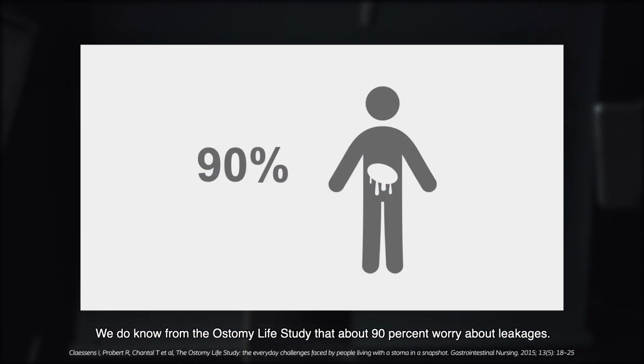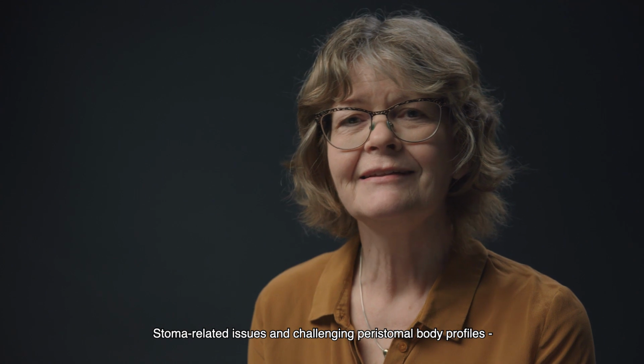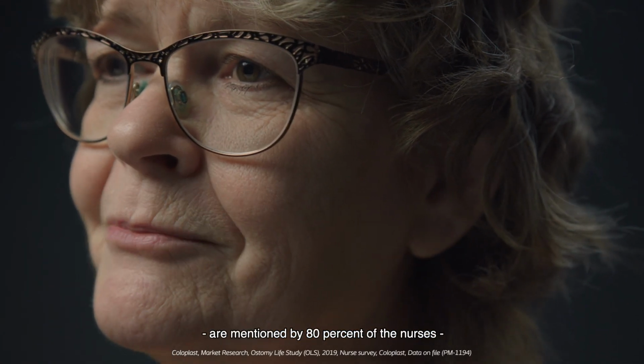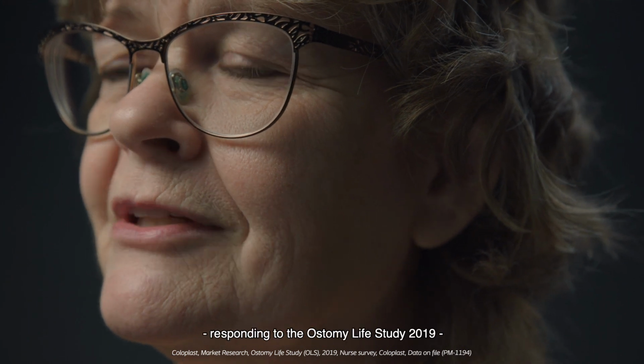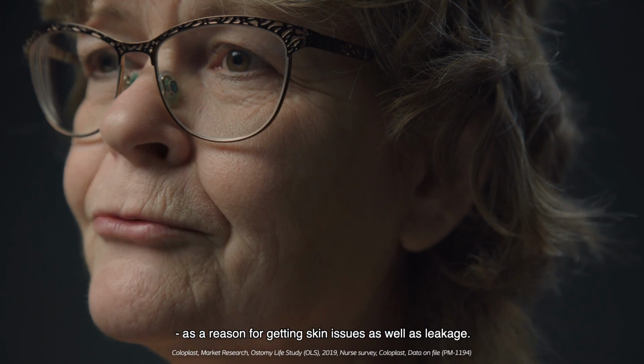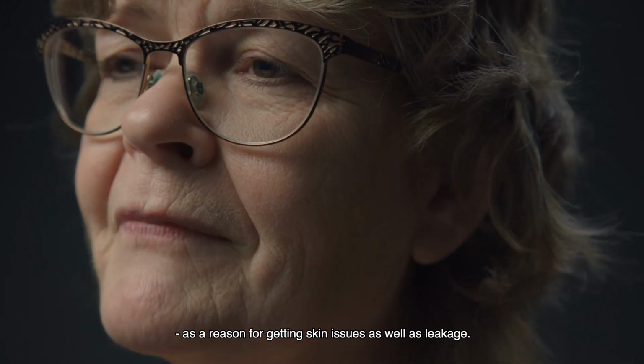We do know from the Ostomy Life study that about 90% are worrying about leakages, some more than others, of course. Stoma-related issues and challenging peristomal body profile are mentioned by 80% of the nurses responding to the Ostomy Life study 2019 as a reason for getting skin issues as well as leakage.